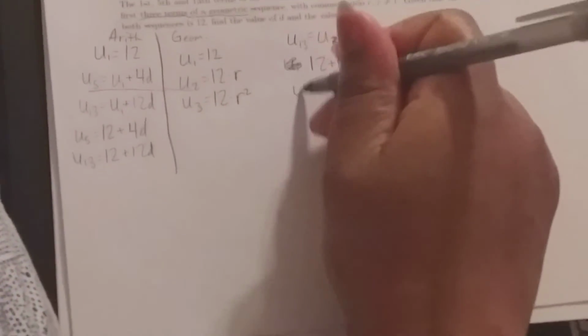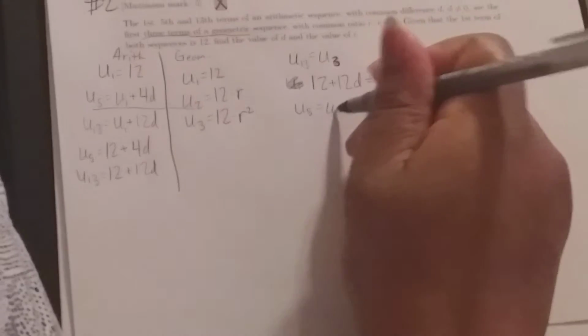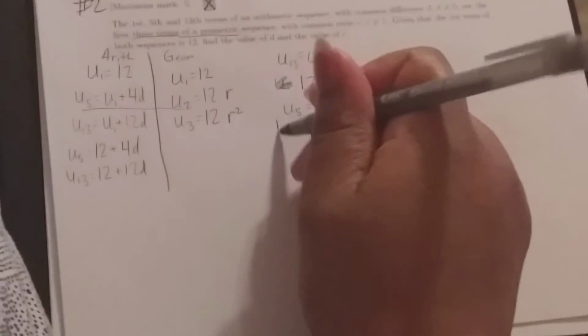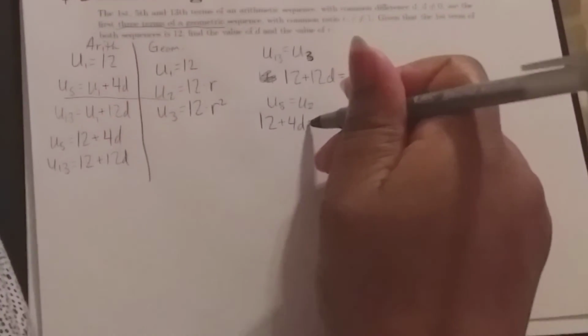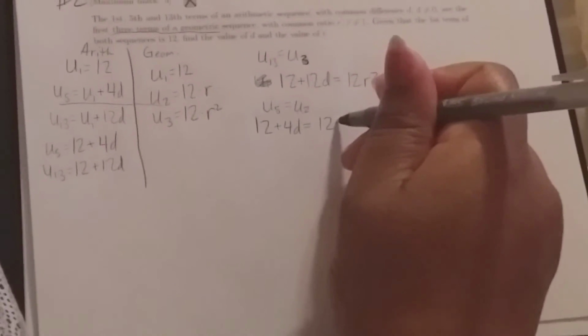And then u sub 5 is equal to u sub 2, which is 12 plus 4d, equal to 12 times r.